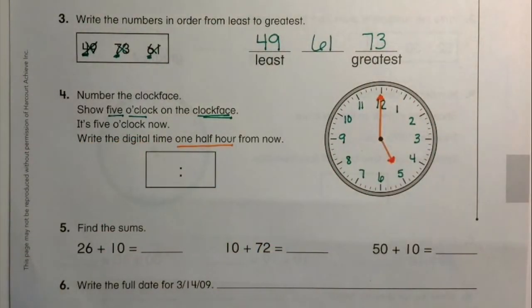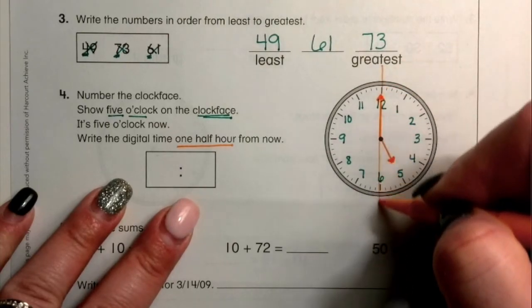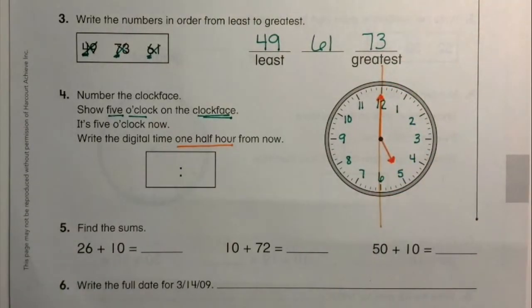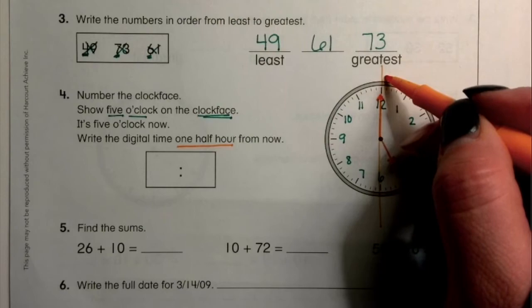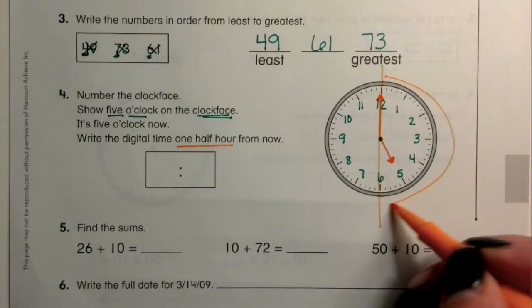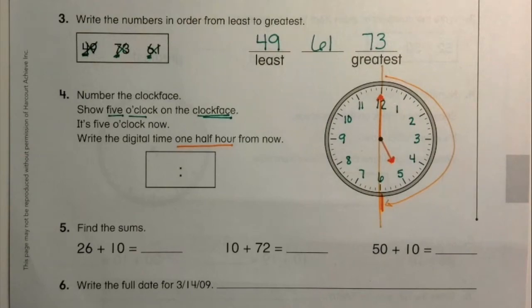Okay, now I don't want you to draw this. And my pencil, of course, is missing. However, don't draw this on yours, just look on mine. It's as if I'm splitting my clock face in half. So if I want to know 1/2 hour from now, I'm going to start up here, and I'm going to end up here at my 6, which you know means 30 minutes after the hour.